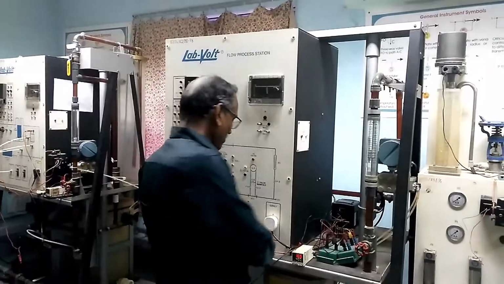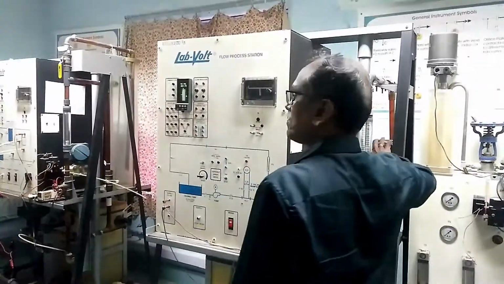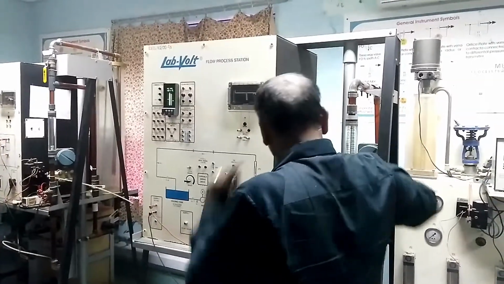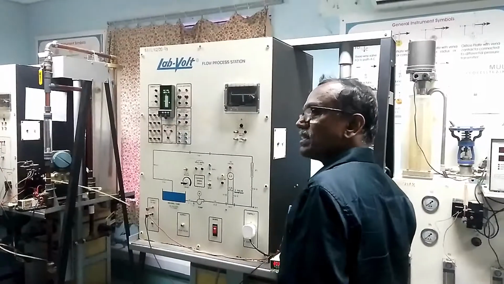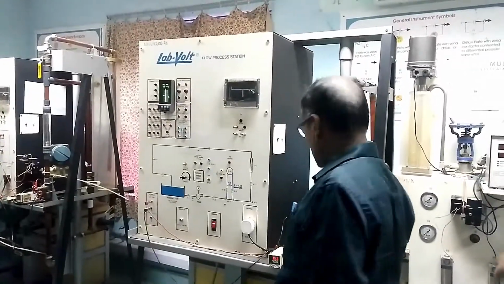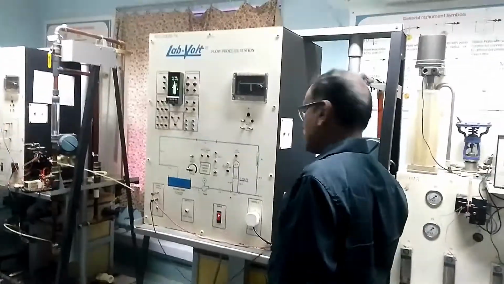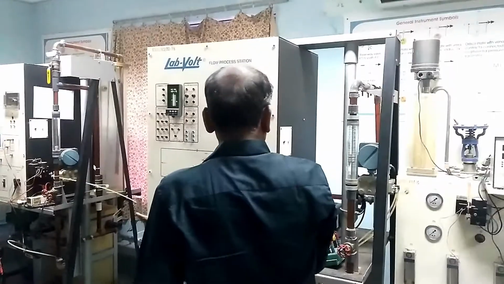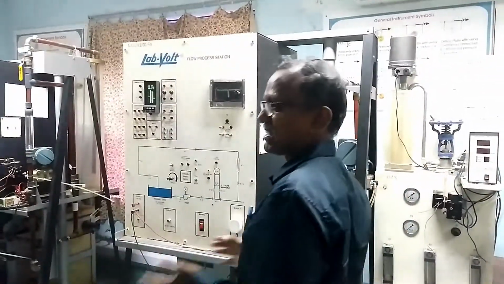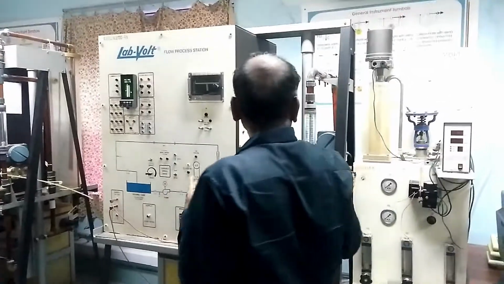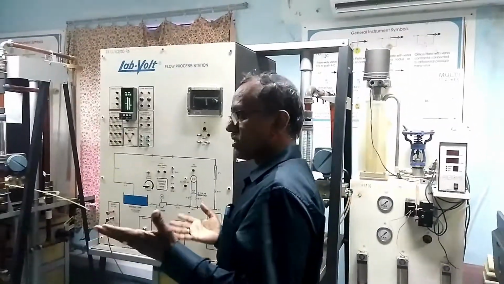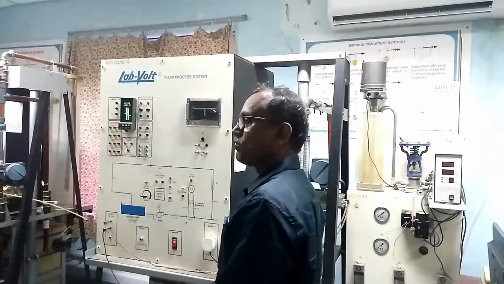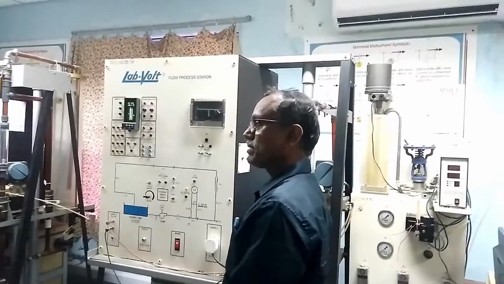One end of that power supply is connected to one end of the DP transmitter power, and the other end of the DP transmitter signal line is connected to the load. Your load is a 250 ohm resistor across the PID controller. The other end is connected to the negative terminal of the power supply. So the power supply, DP transmitter and 250 ohm are in series. The output of the DP transmitter, we have already seen, is 4 to 20 milliamps as flow rate varies from 0 to 100%. What is the potential drop across the 250 ohm resistor as the current varies from 4 to 20 milliamps?